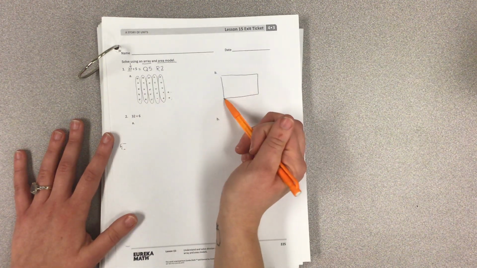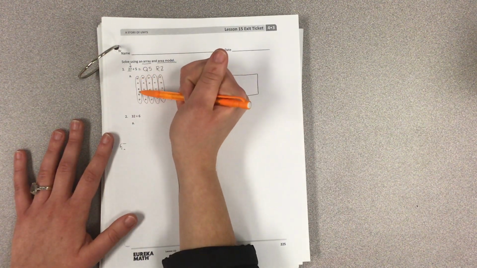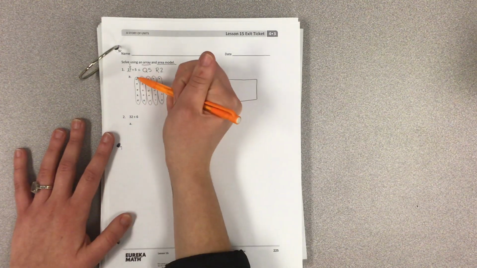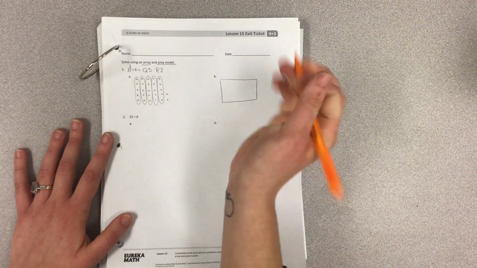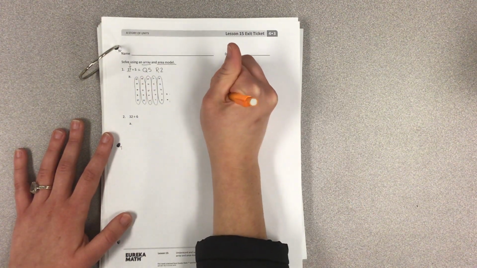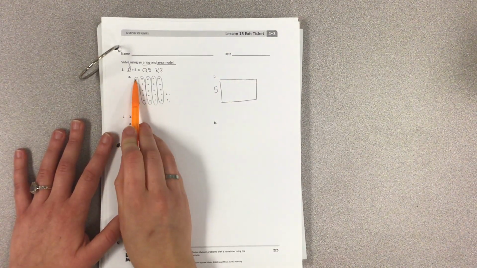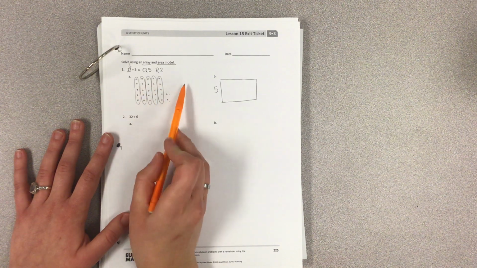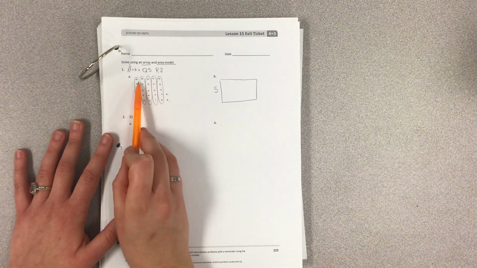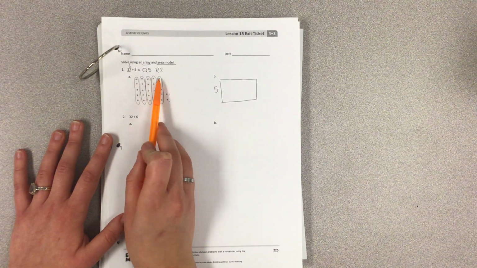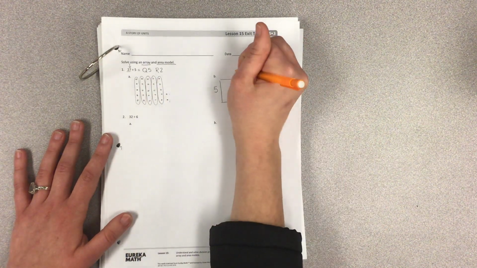Now, to find the length of it, I'm going to count how many objects are in each column. 1, 2, 3, 4, 5. To find how wide it is, I'm going to count how many columns I have, or how many are in each row. 1, 2, 3, 4, 5.